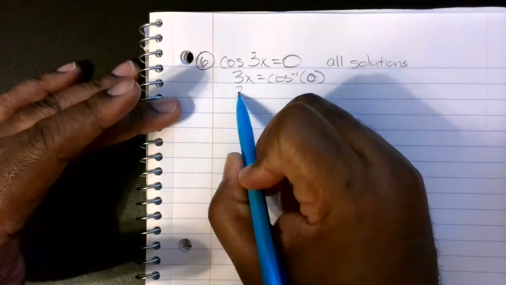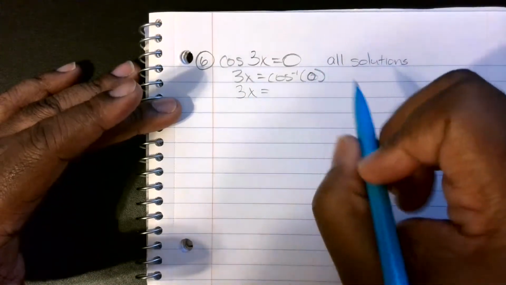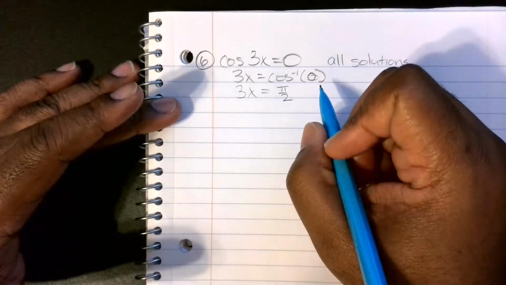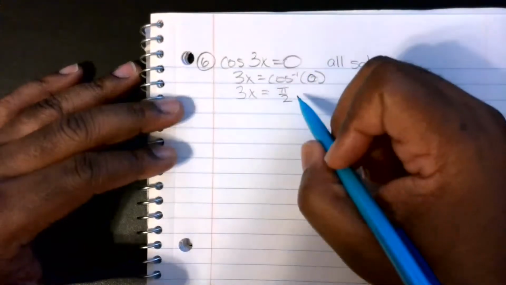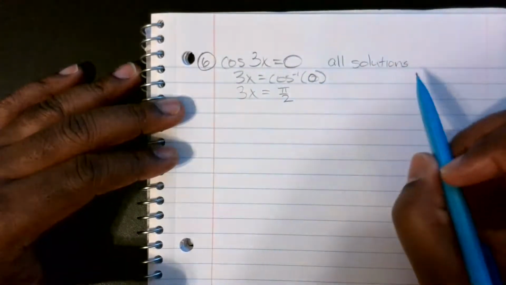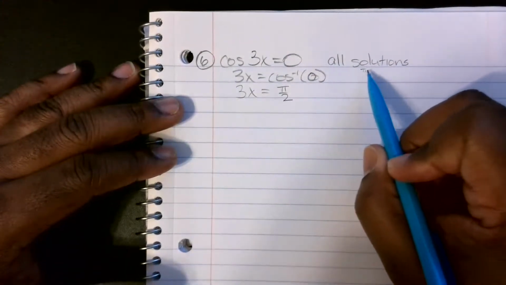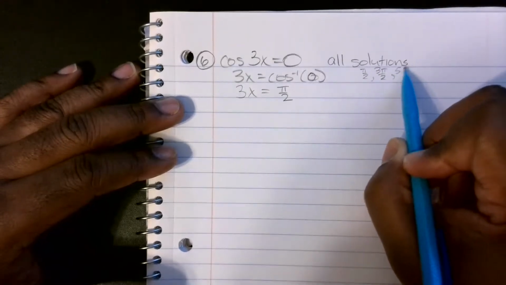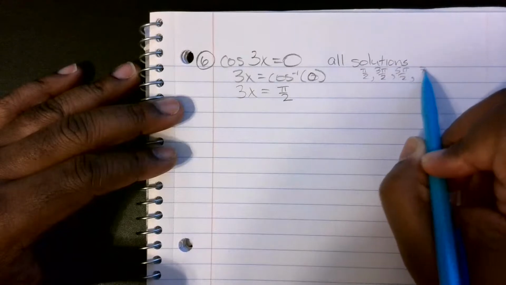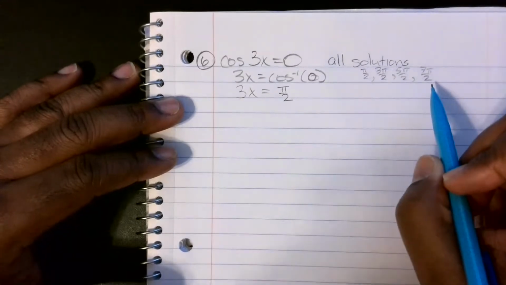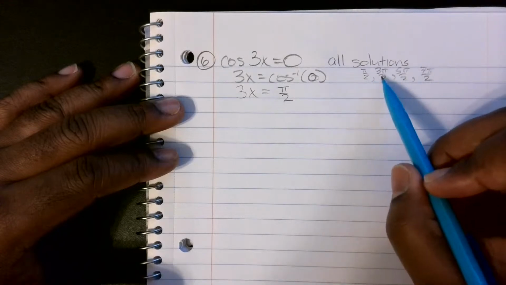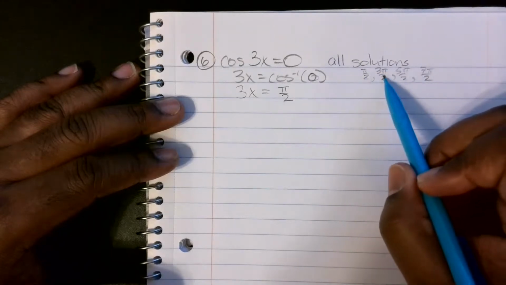And we know that cosine is equal to 0 at pi over 2, and then at 3 pi over 2. So we know that this is at pi over 2, 3 pi over 2, 5 pi over 2, 7 pi over 2. So basically it's pi over 2, and then I'm adding a half rotation. I'm adding pi to each one, which is 2 pi over 2.